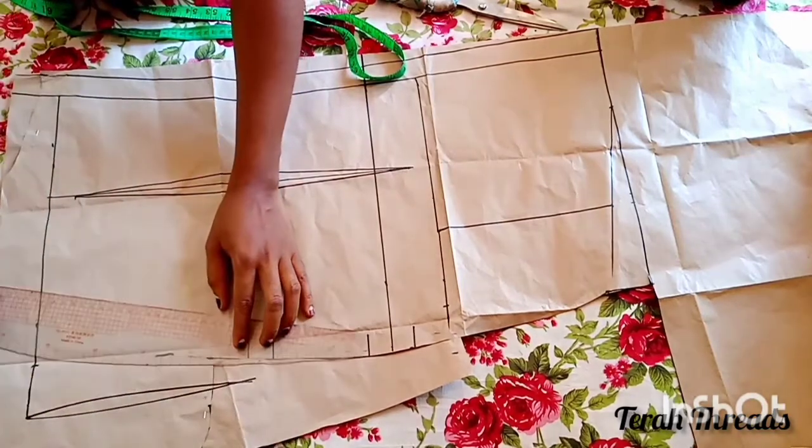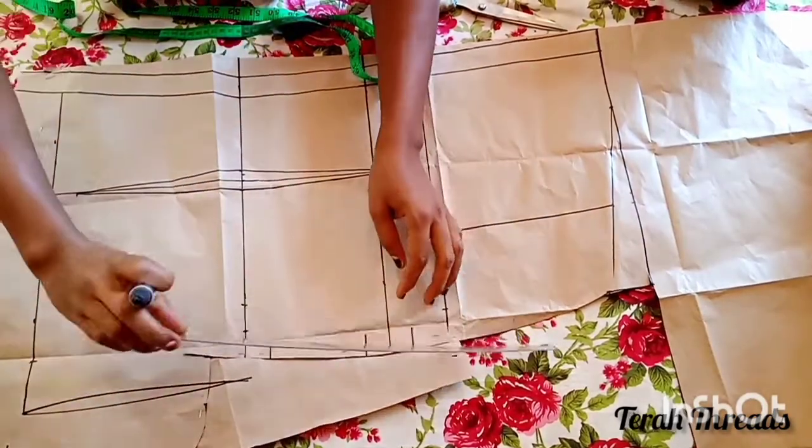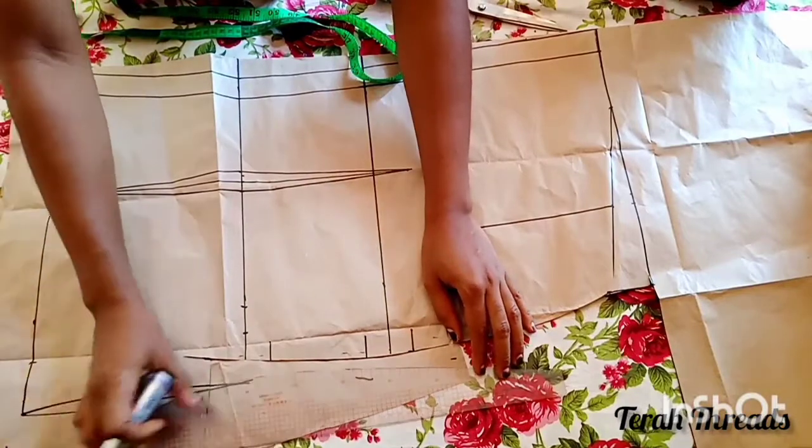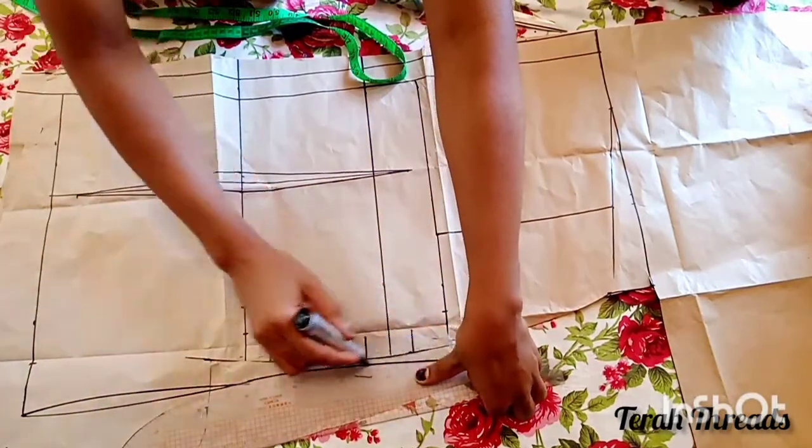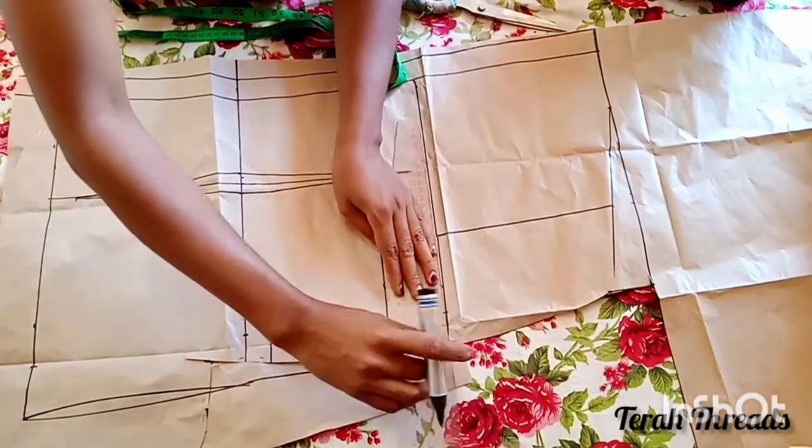You don't mind my ruling. I'm just trying out a different method. So please just roll it out the way it's convenient for you or the method you're used to.